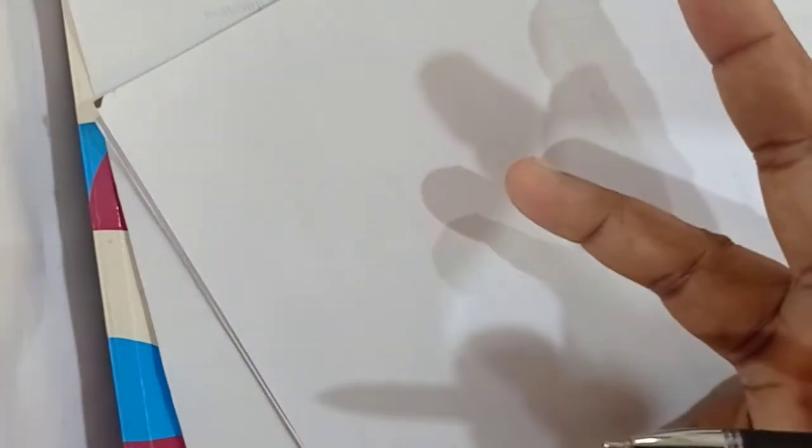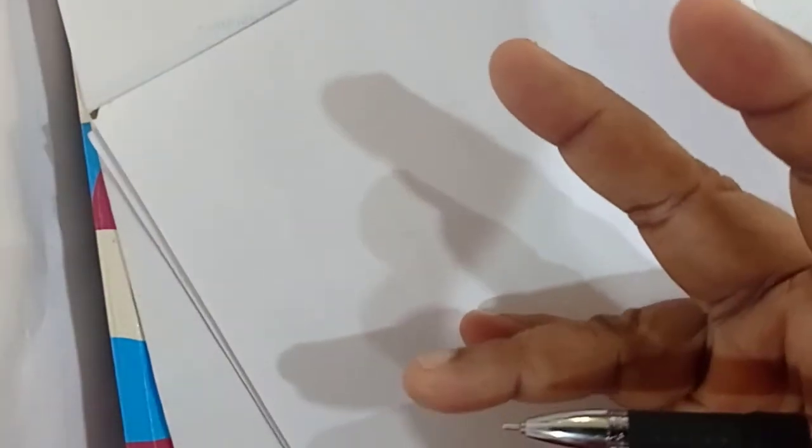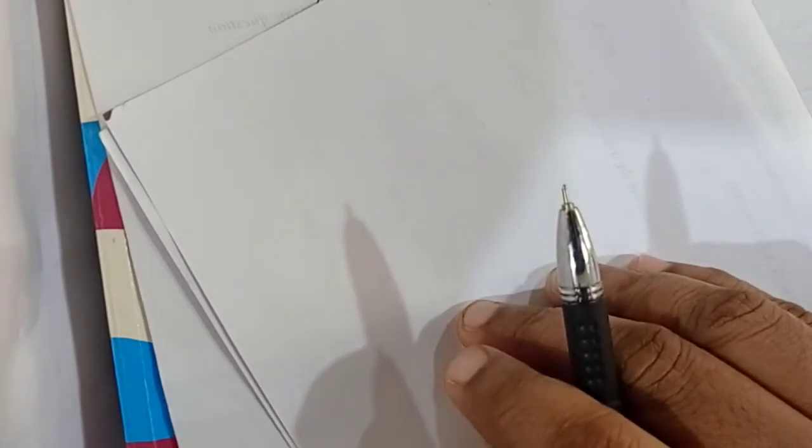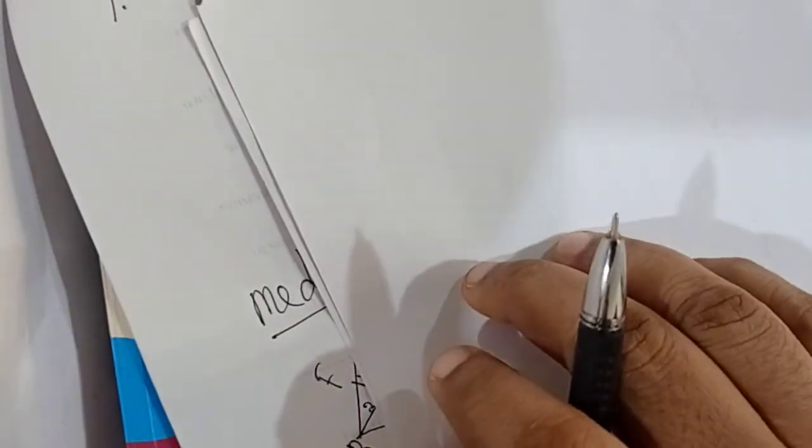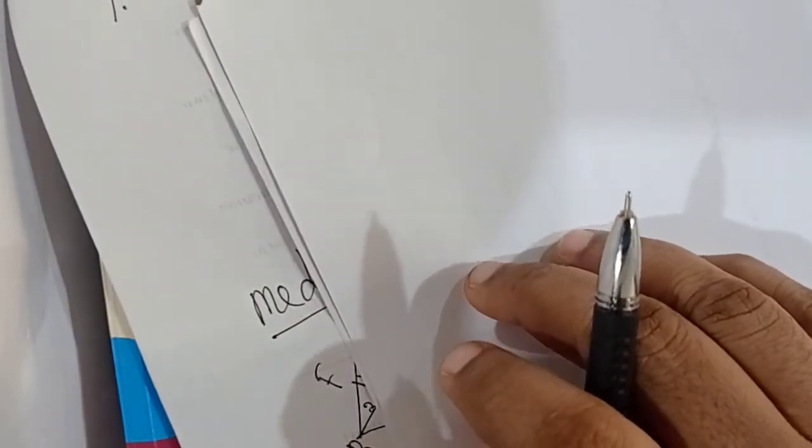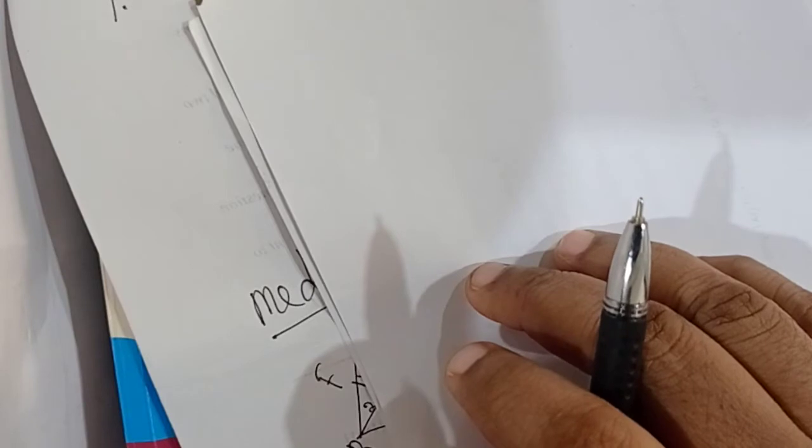Then right triangle. What is the meaning of right triangle? One of the angles is equal to 90 degrees. Scalene triangle, isosceles triangle. Isosceles means 2 sides are equal. For an isosceles triangle, base angles are equal. Okay, now come to the point. Here in this class, our aim is to prove the congruency of triangles.